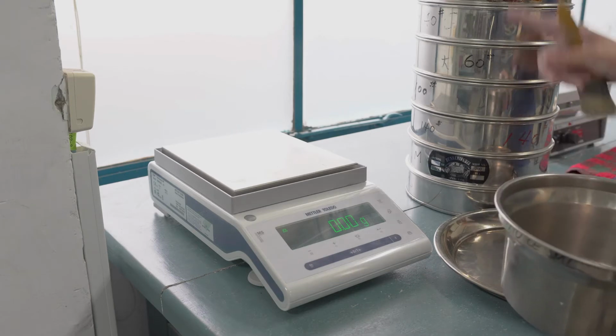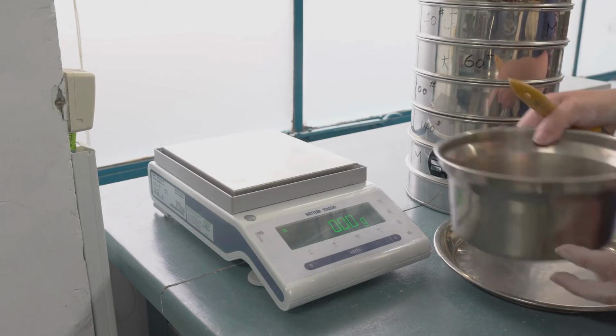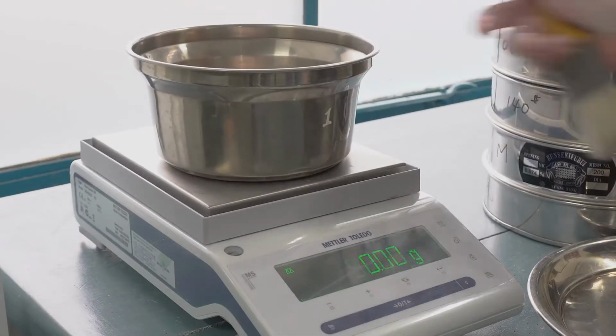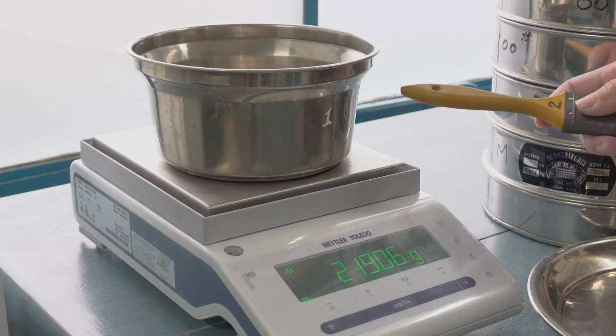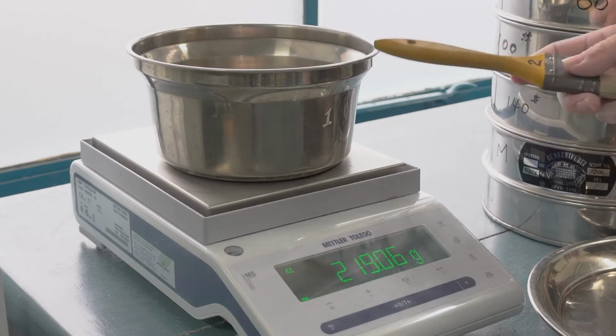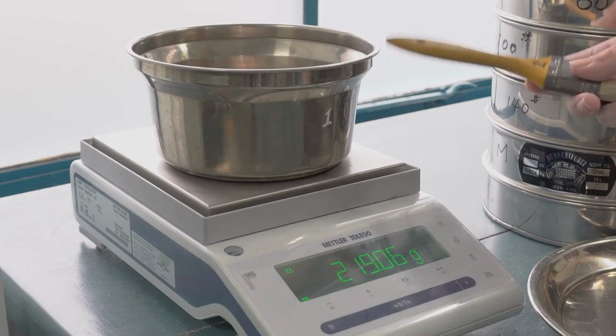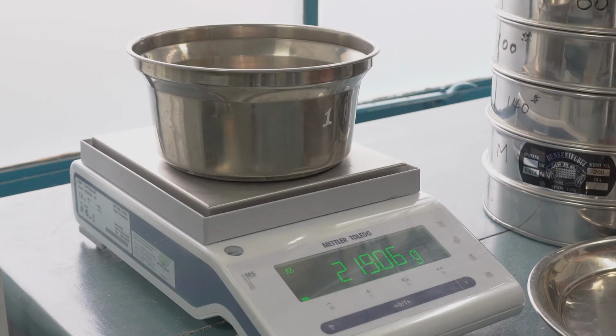Measure the mass of the container with dry soil. You should be able to determine the mass of the dry soil because you should have previously obtained the mass of the container. At the end of the sieve shaking, you will need to measure the mass of the dry soil on each sieve. When you add up the masses, the total should be equal to the mass of the dry soil in this original container.